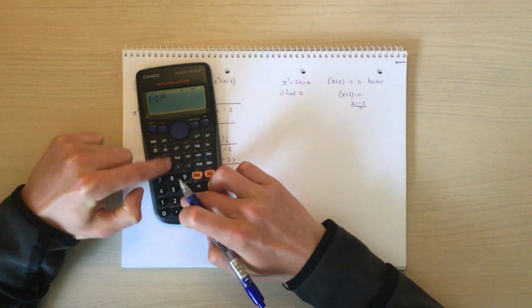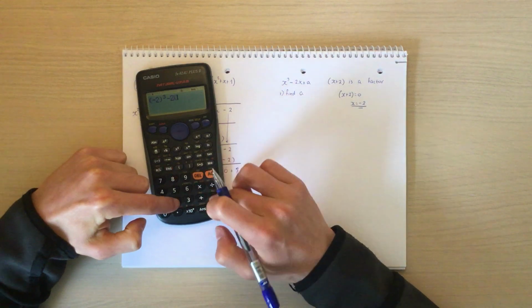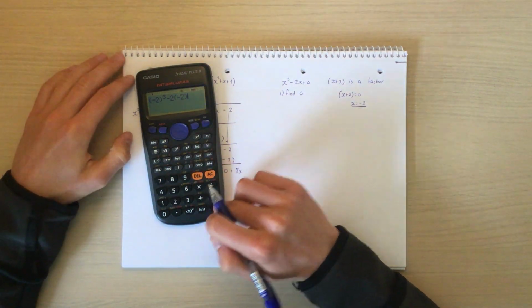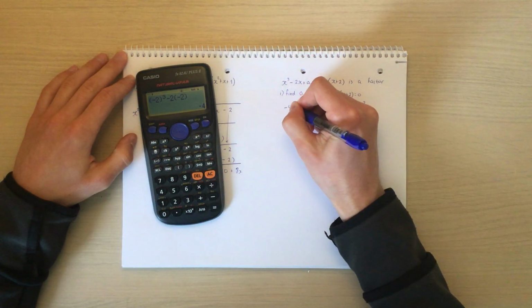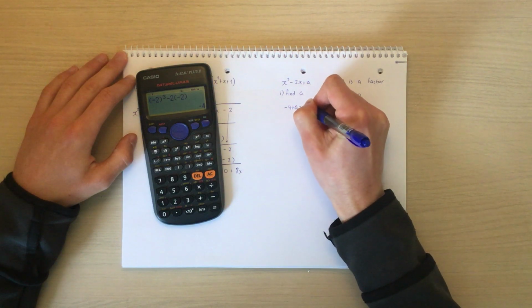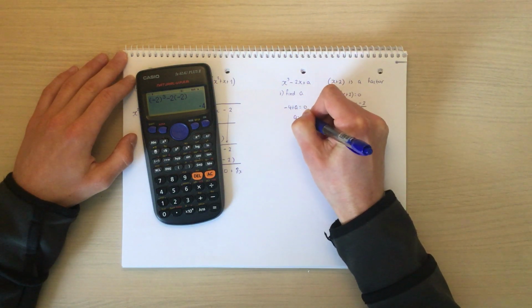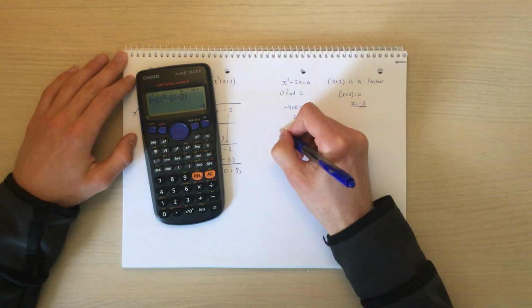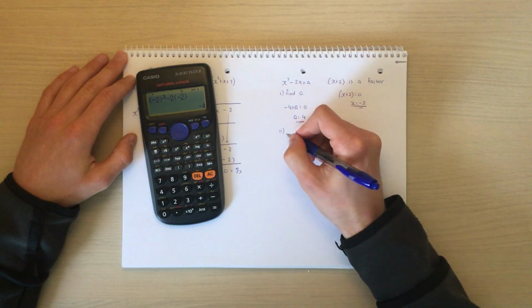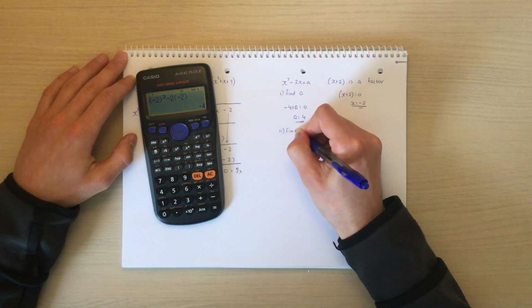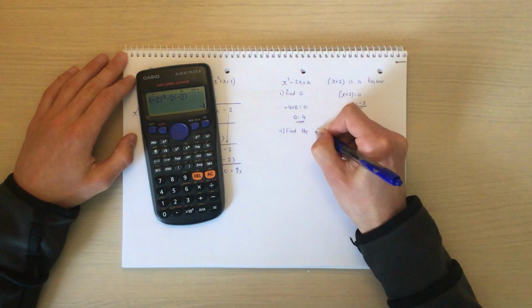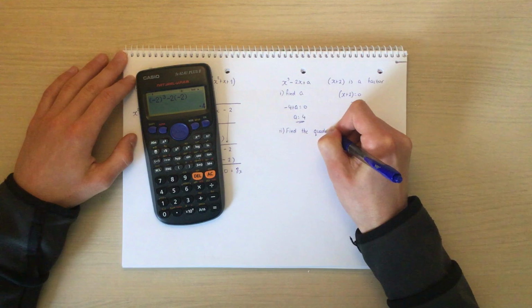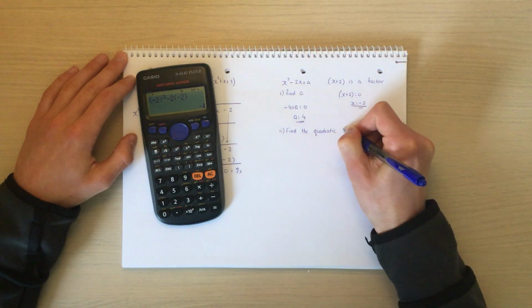So negative 2 cubed minus 2 times negative 2 plus a. So we're going to get negative 4 plus a is equal to 0. So a must be equal to 4. That's the first part. The second part is that they want us to find the quadratic factor.